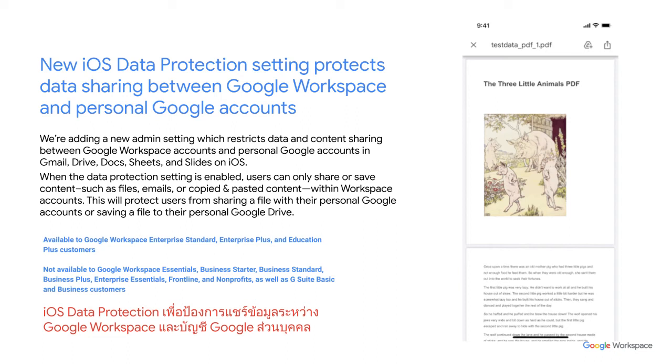And also they may have installed other third-party applications like WhatsApp or whatever other applications. So with this feature, we will block the user from copying data from their corporate account to their personal Gmail account or to their third-party applications on their iOS devices. And also we will block the sharing as well with this new launch.